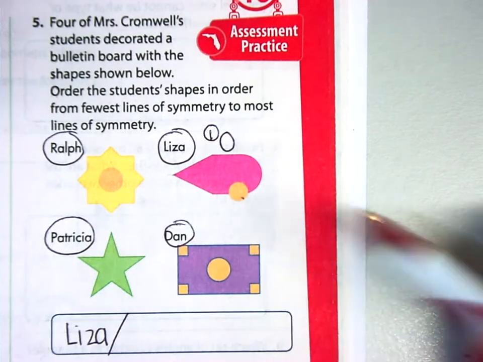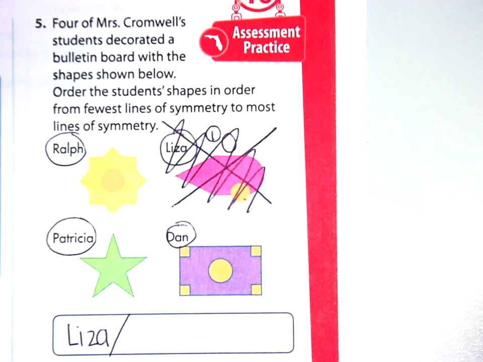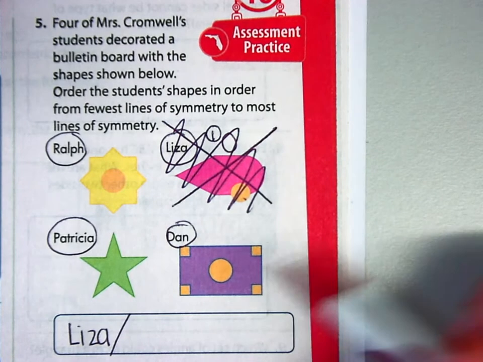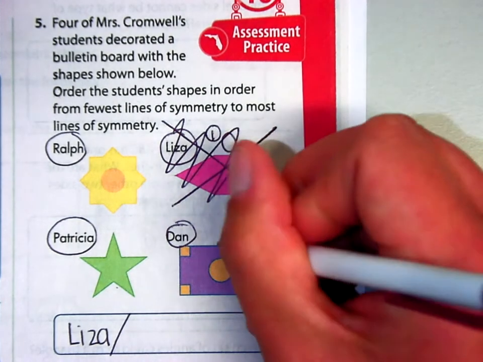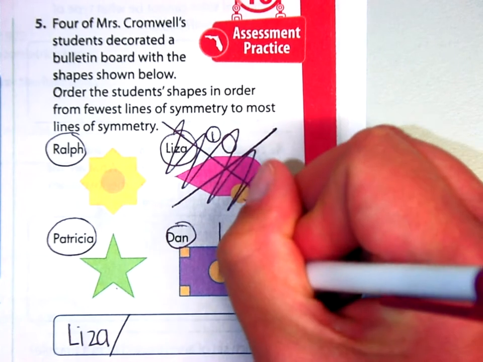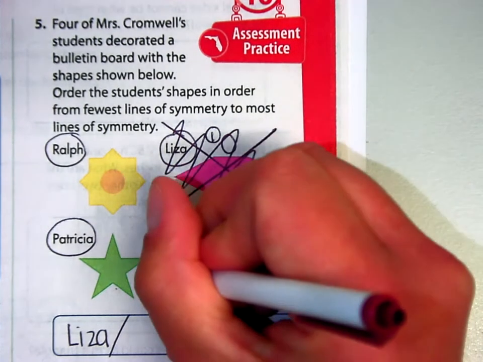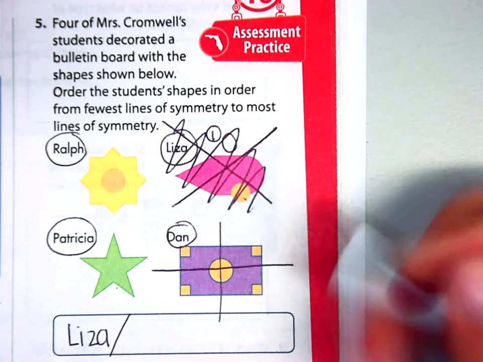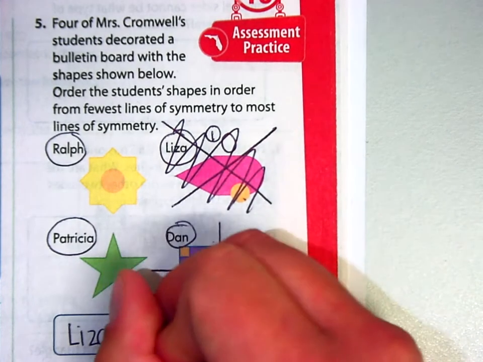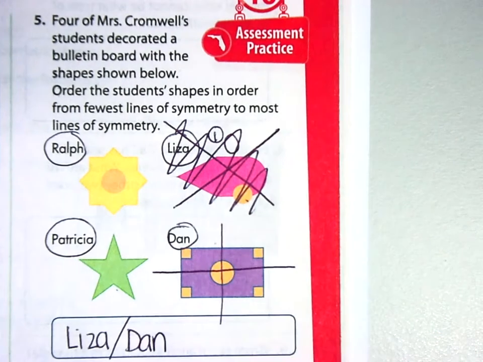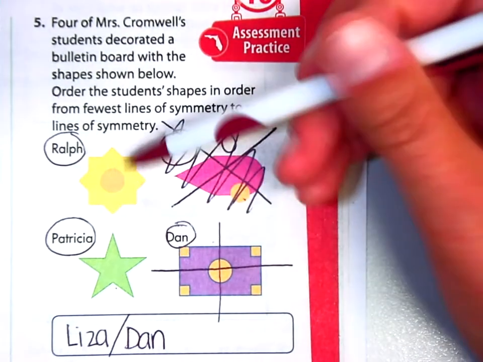After Liza, now I need to look, I almost want to cross her off to get her out of my brain. Now I'm going to look at the remaining students: Ralph, Patricia, Dan. Well, with Dan, I could cut this figure right down the middle. This side would meet this side perfectly, or I could cut right across the center. And if I fold the top down, it would meet the bottom perfectly, so Dan will be second. Now I've narrowed it down to Patricia and Ralph.